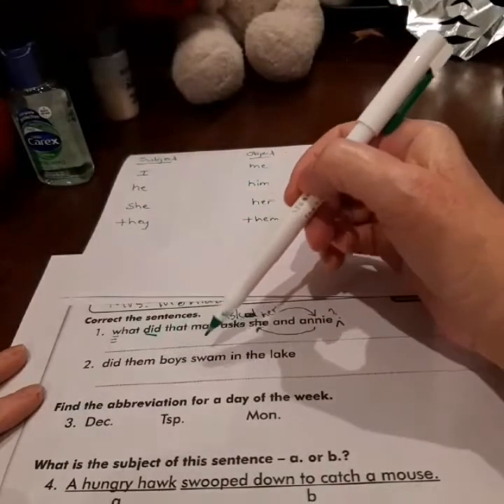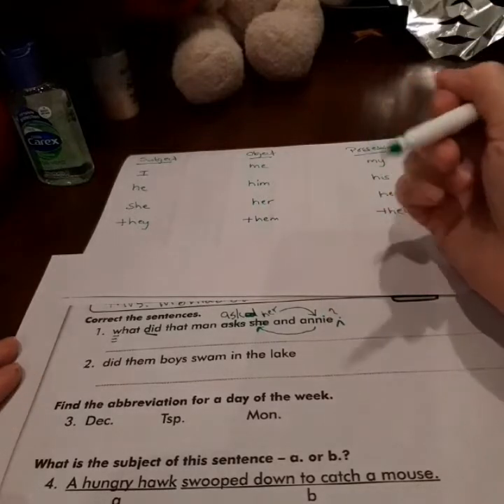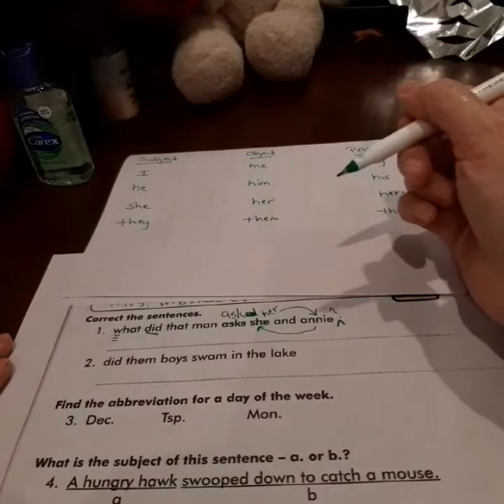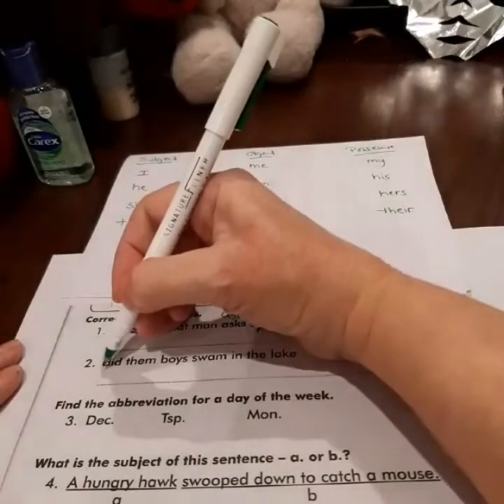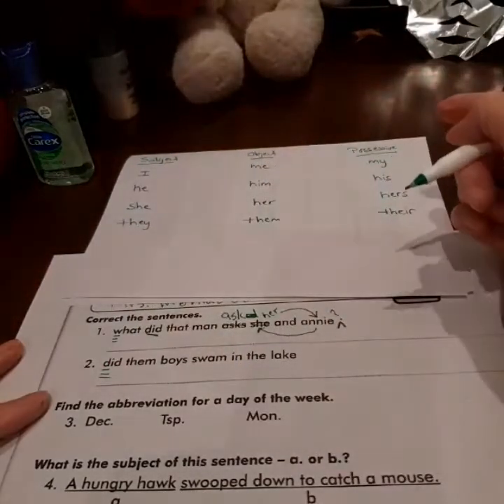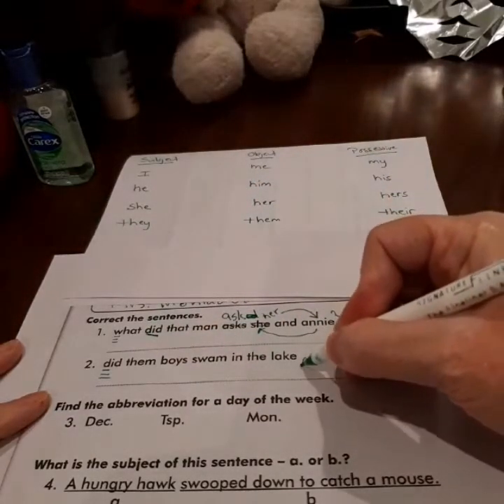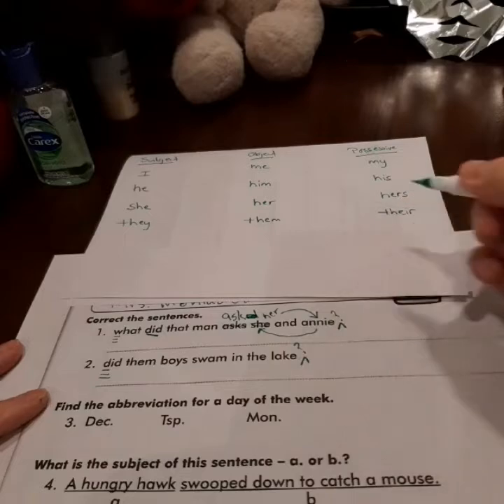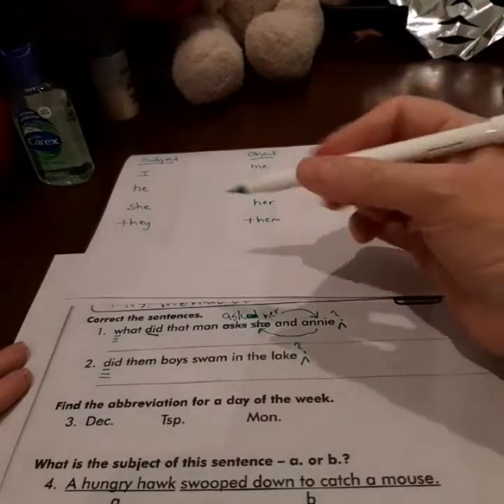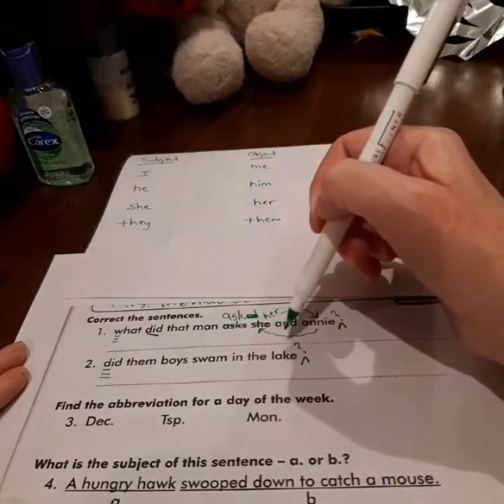Did them boys swam in the lake? Again, it's very similar, isn't it? It's got did at the beginning of this sentence. We're going to make this a capital letter because it's the beginning of a sentence. It starts with did. It's a question word, we want an answer. We want to know, what did those boys do? Did them boys swam in the lake?